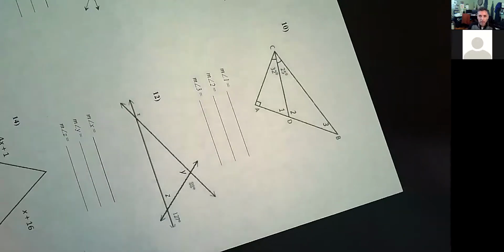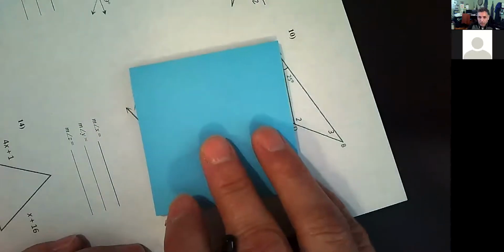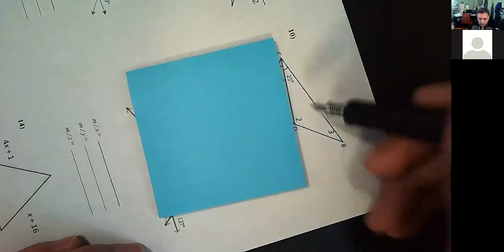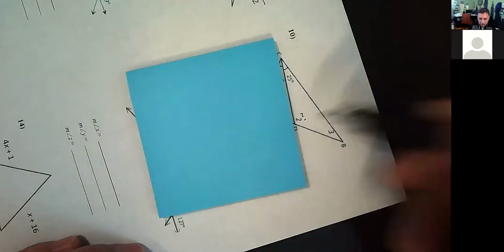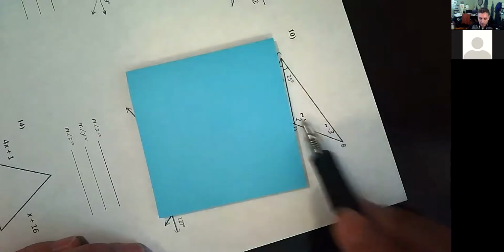Number 10 again. I'm just going to tilt my paper so we can see the triangles a little bit easier. Cover one of the triangles up, and then ask yourself, can you solve this? Right now, you can't solve it because you don't know what this is, and you don't know what that guy is. There are two unknowns. Those are question marks.